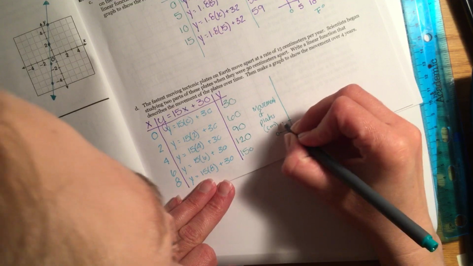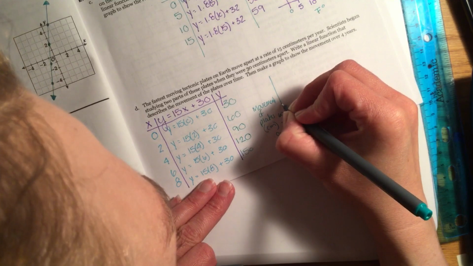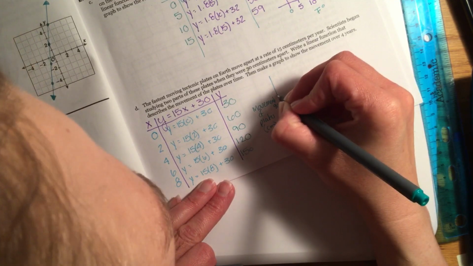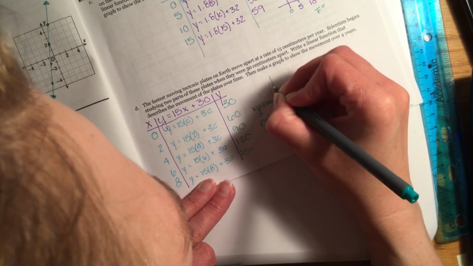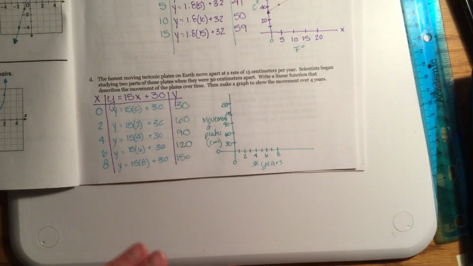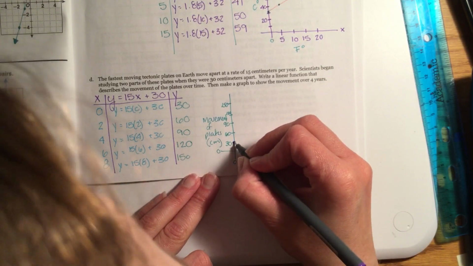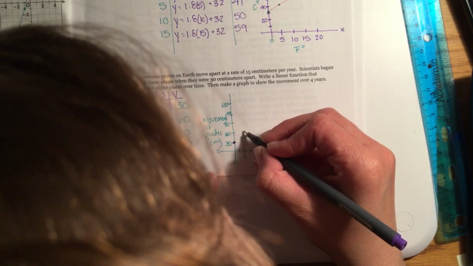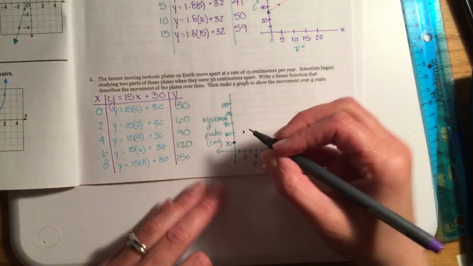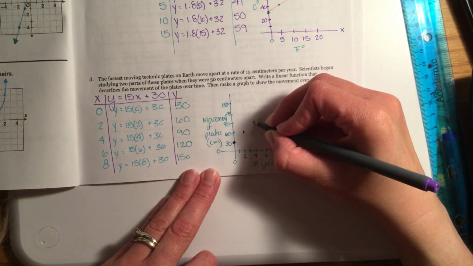So if I did 30, 60, 90, 120, 150, then I could graph my points. So 0 and 30, 2 and 60, 4 and 90.